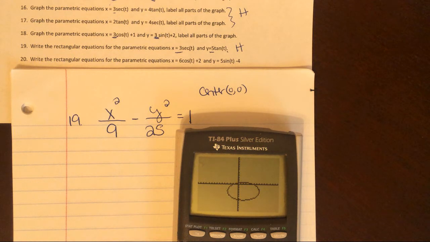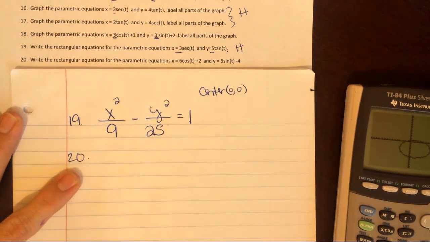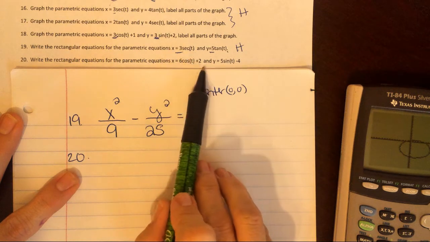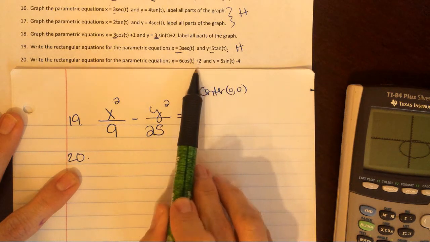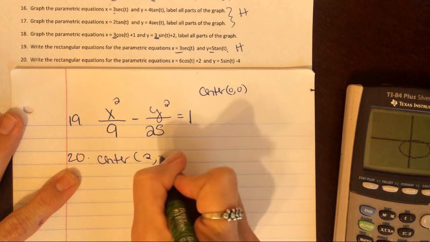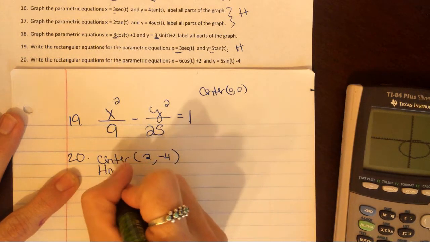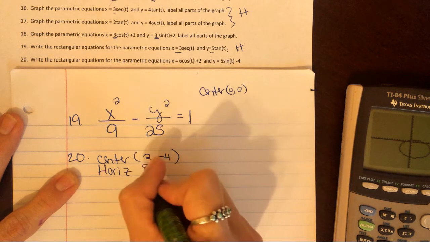All right, by looking at my picture, I can tell that I've got a horizontal ellipse, so number 20. And I know the center is going to be at these numbers at the back. So my center for this is going to be at 2, negative 4. And I know it's going to be a horizontal ellipse.